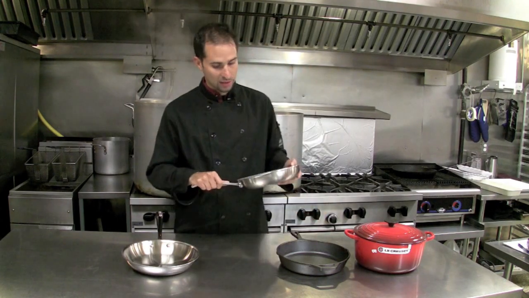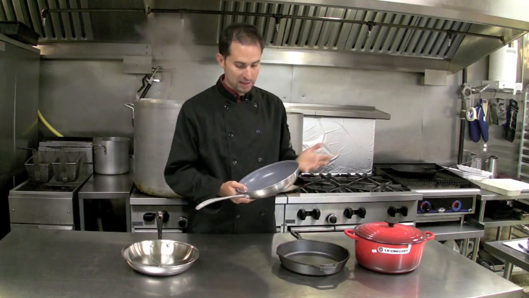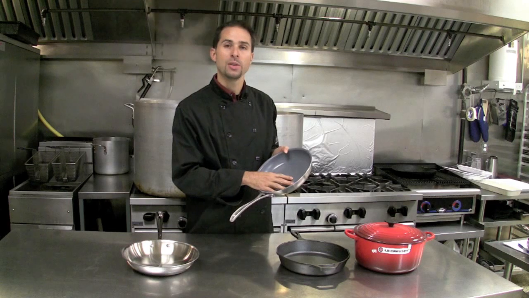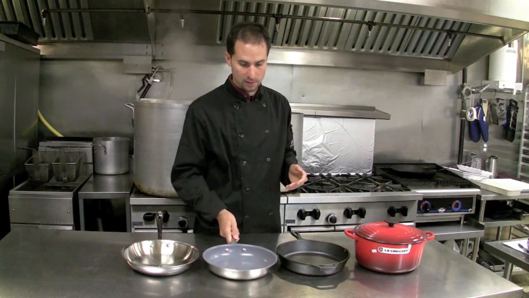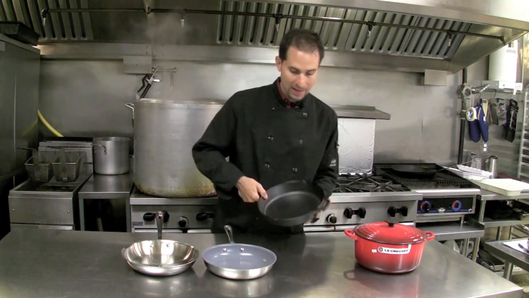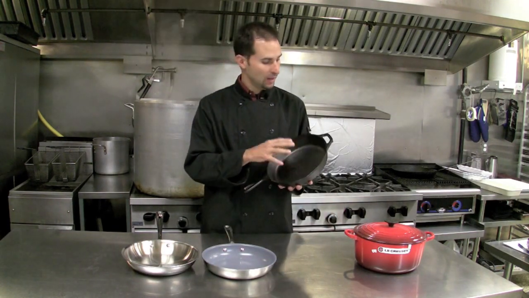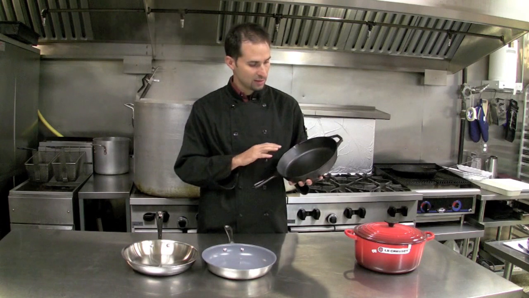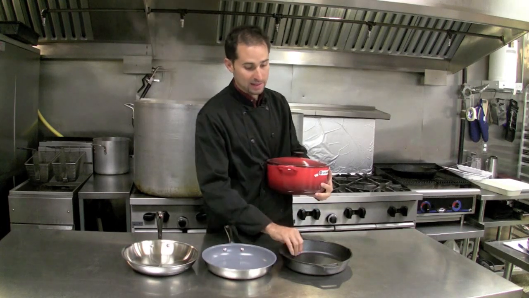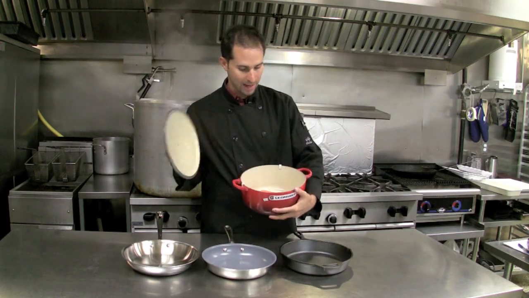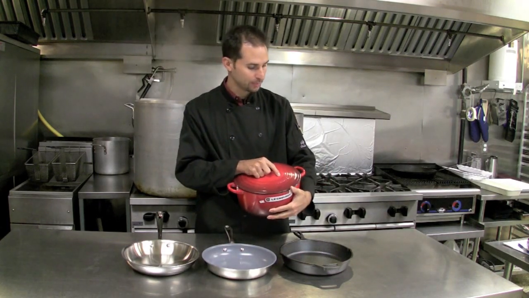What this is, is essentially almost the same thing, except now we've introduced a non-stick coating, and I'm going to get into why you would use that and when as well. Here is a simple cast iron pan. It's pure cast iron, no coating whatsoever. And what we have here is an enameled cast iron pot. It takes essentially this and you enamel it at a very high temperature.